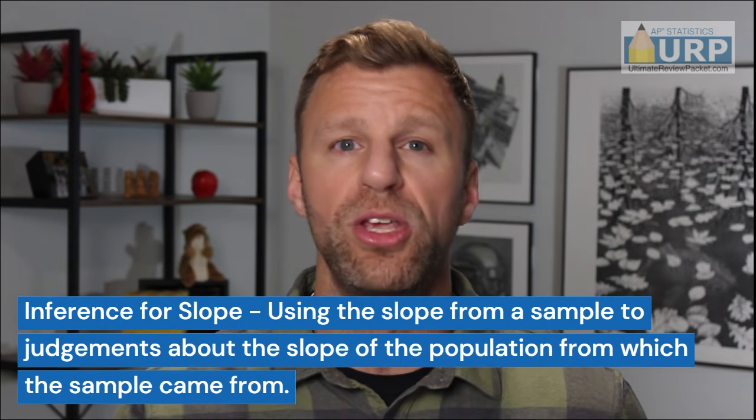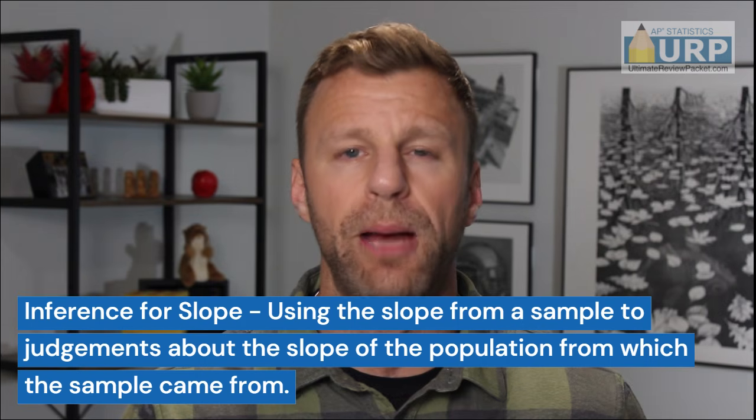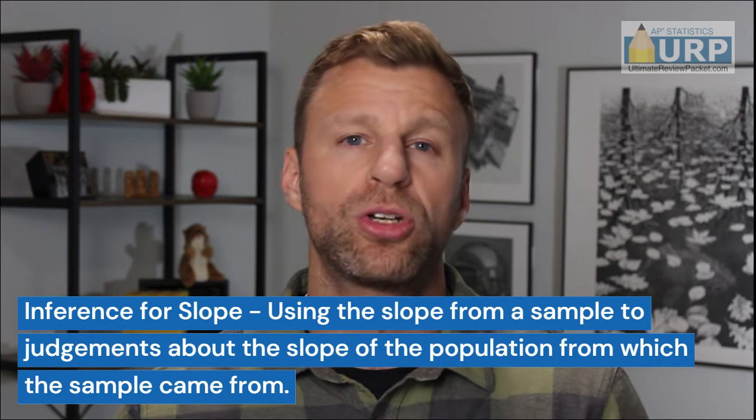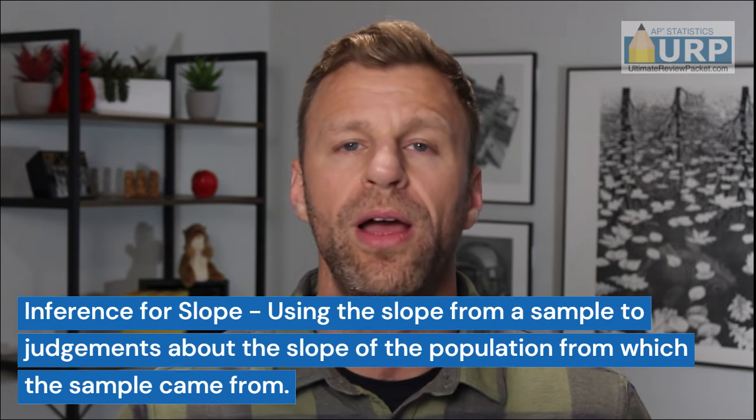Now, the idea is very simple. When you have bivariate quantitative data, you can make a scatter plot of that data, and with that scatter plot, you could create a least squares regression line, and that least squares regression line has a slope. But that slope is just the slope from your sample. That's not necessarily the slope that's going to be true for the entire population from which that sample came from. Well, that's the whole idea of inference. We're going to be using the slope that we got from that sample to make a judgment about what could be true for that population slope where that data came from.